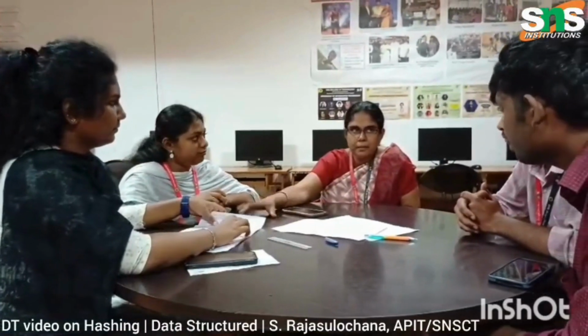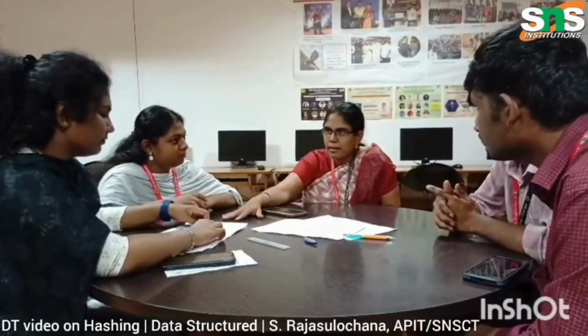So in linear probing, every time collision occurs, we will increment the data by 1. In case of quadratic probing, every time collision occurs, we will increment data by 1 square, 2 square and so on. So that is quadratic. As the name indicates, quadratic means square. So we will increment the data by square values.